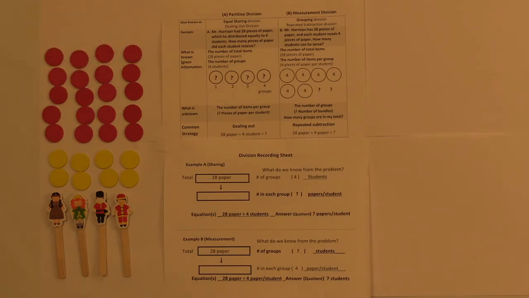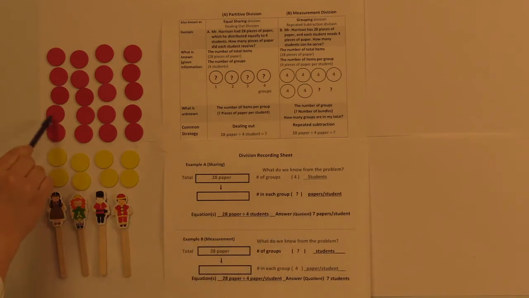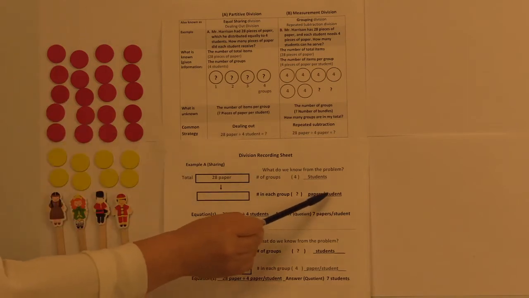My answer is inside of the circle, because I know the number of groups. I need to find out how many papers are in one person. I count 1, 2, 3, 4, 5, 6, 7 is my answer. So my answer is 7 papers per student. If I want to write a number sentence, it looks like 28 papers divided by 4 students. Sometimes you say the answer is a quotient, 7 papers per student.